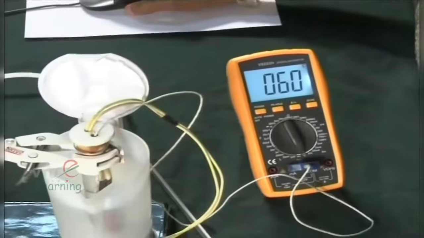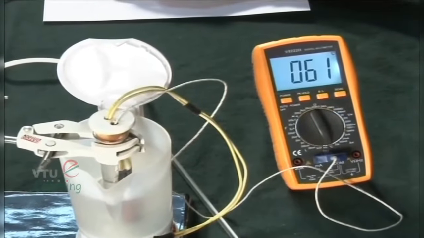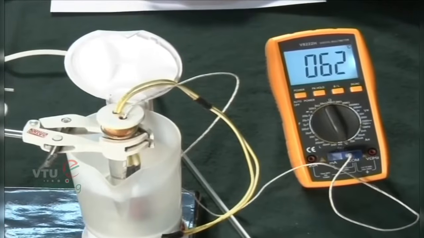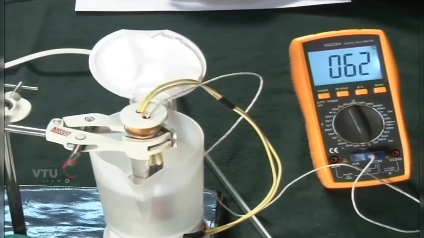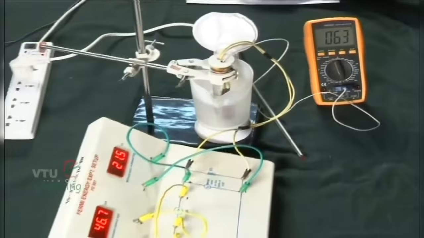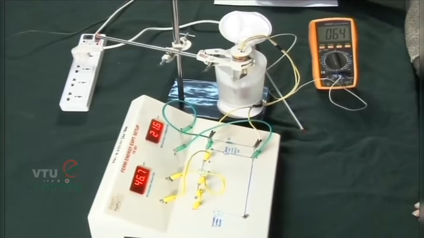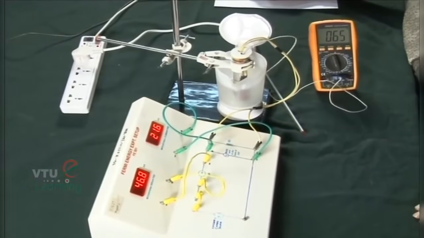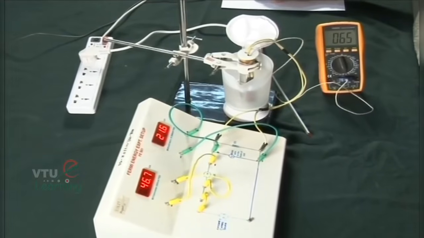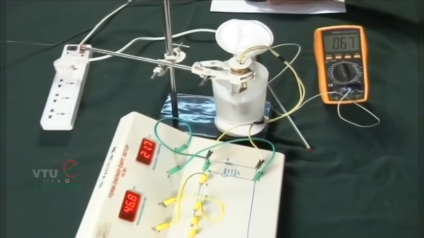You can notice that there is a display in the milliammeter as well as in the millivoltmeter which are now changing in their readings, but we will not record these. So, we continuously monitor the temperature reading using the digital multimeter.